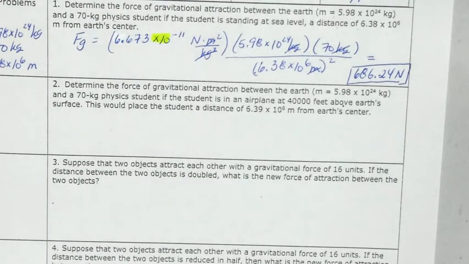Okay, so after you get that one written down, go ahead and try the next one. Try it. Okay, now, there is no try, do. Wait, this one doesn't have radius.